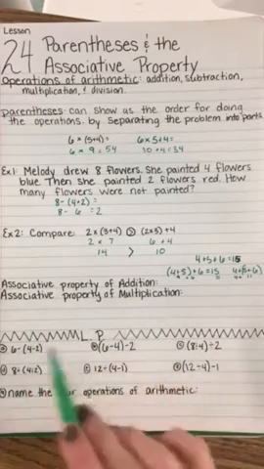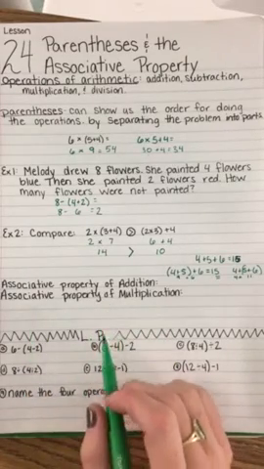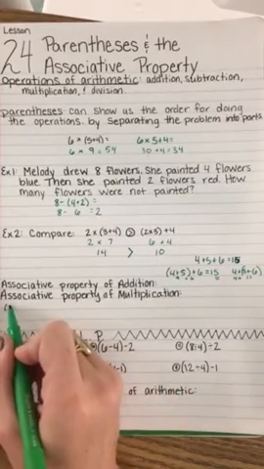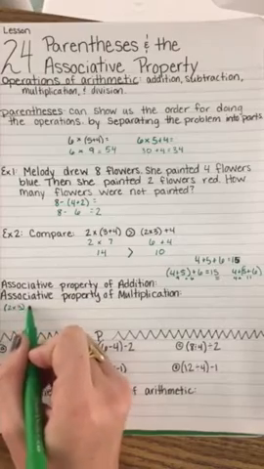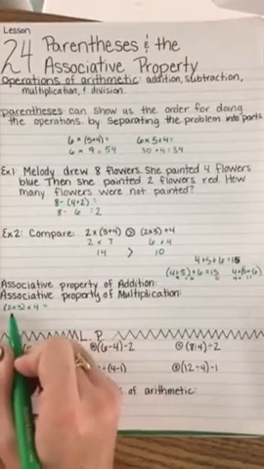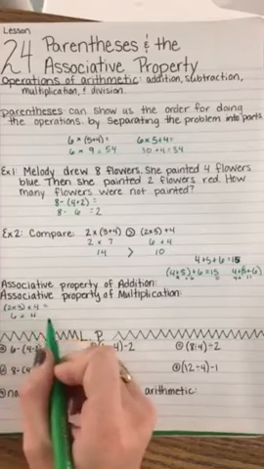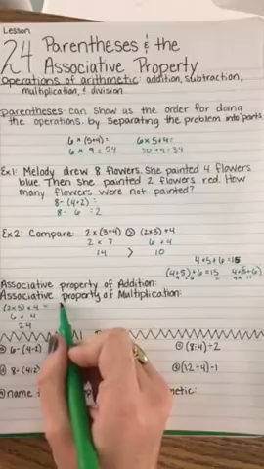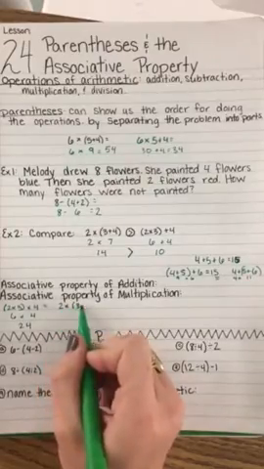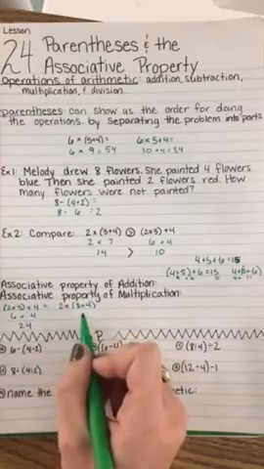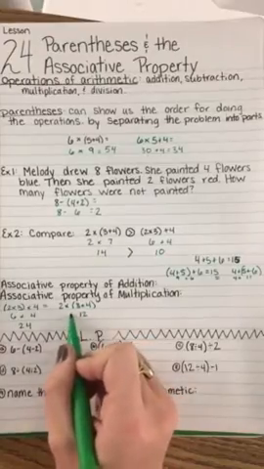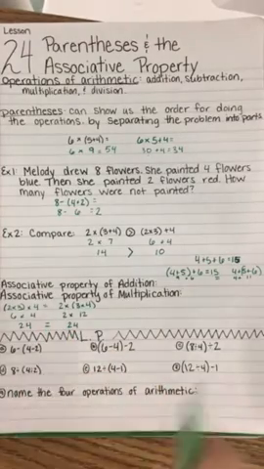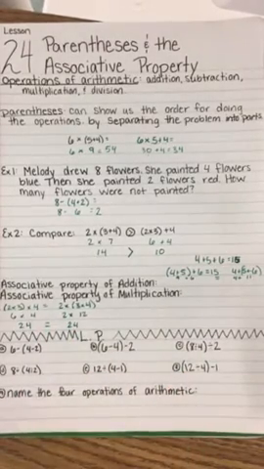And we're going to see that same thing for the associative property of multiplication, which we'll do with this problem right here. You could do (2 times 3) times 4, which we would get 6 times 4, which is 24. Or you could do 2 times (3 times 4), and we would get 3 times 4 is 12 times 2. That answer is also 24. So they would be equal, just like the associative property of addition.